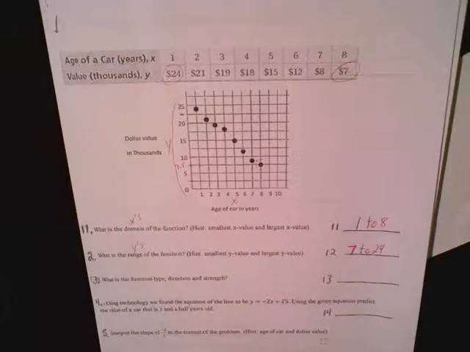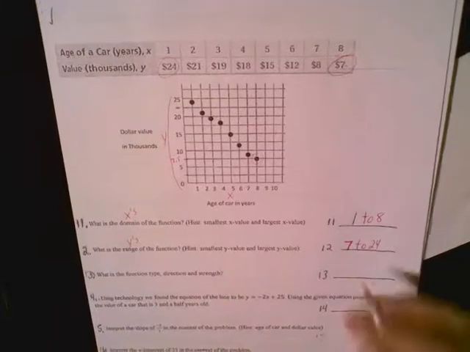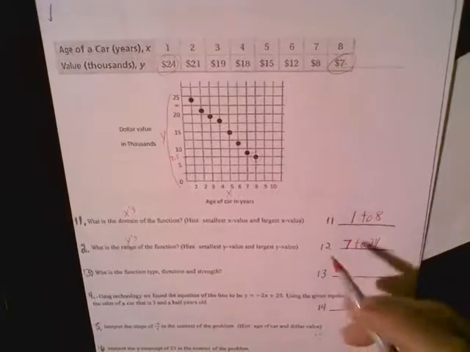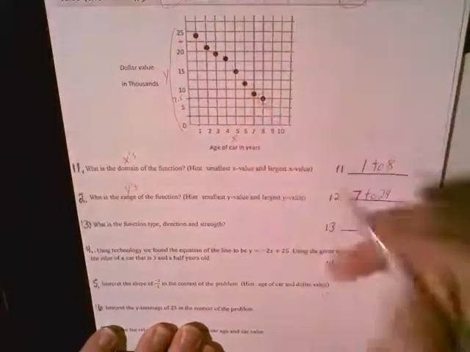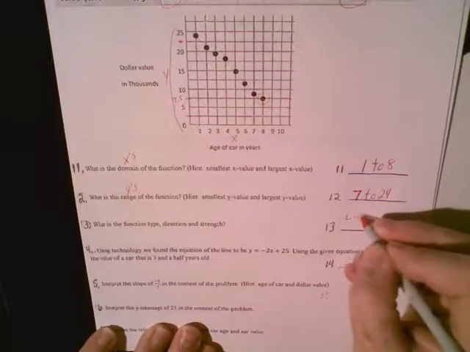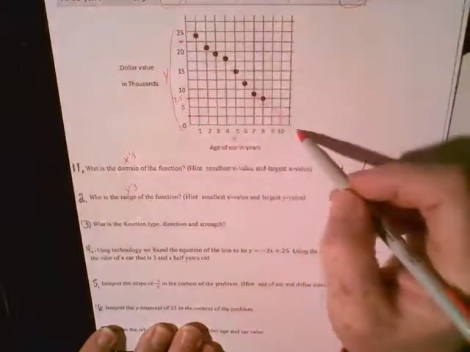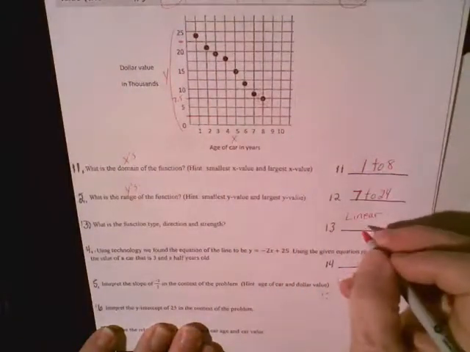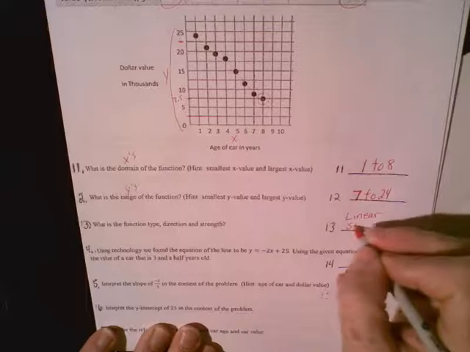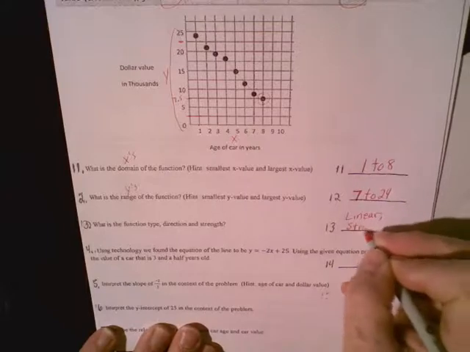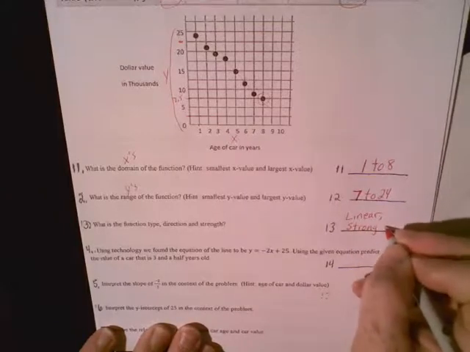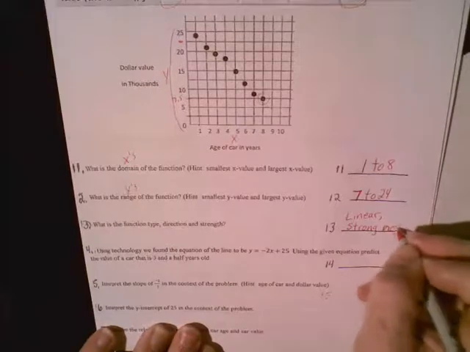And it says, what is the function type, direction, and strength? Function type, everything that we've done as far as function type goes. And this one is linear. I know I didn't really explain that real well. Now the direction and strength, this one looks like it's got a negative direction, and I would say it has a strong negative direction. So strong negative.